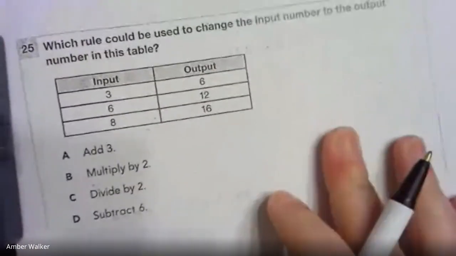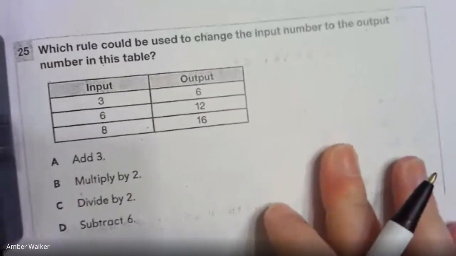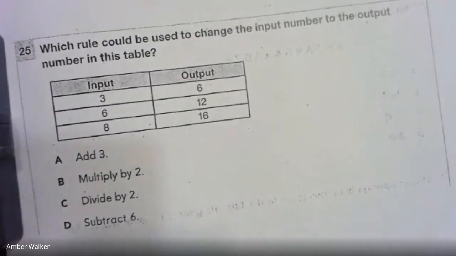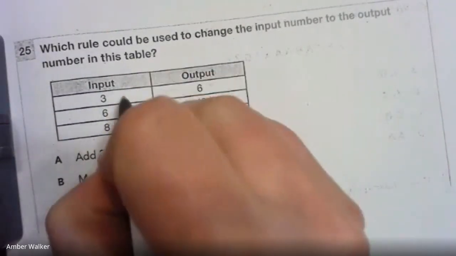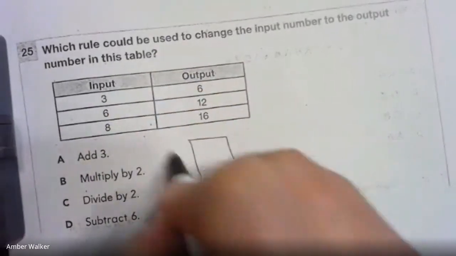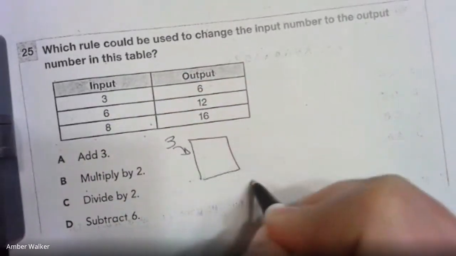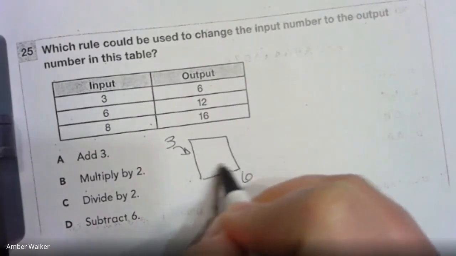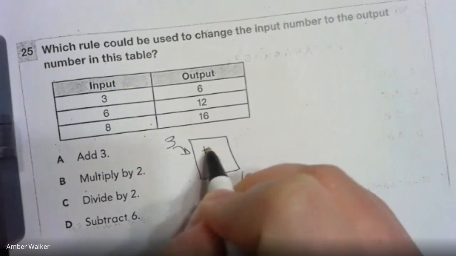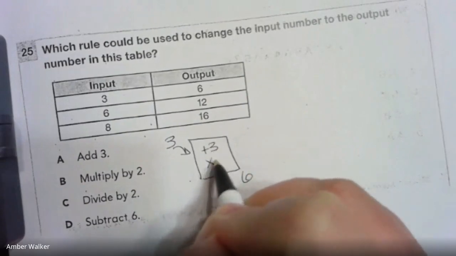And your last one today, number 25, says which rule could be used to change the input number to the output number? 3 goes in our machine and comes out a 6. What happened inside this rule or inside this machine? I could have added 3 or I could have multiplied by 2.